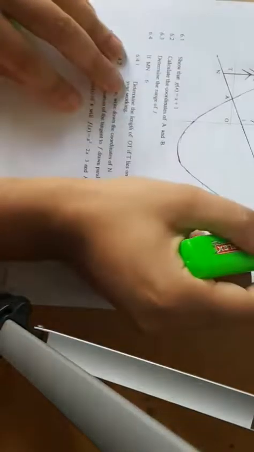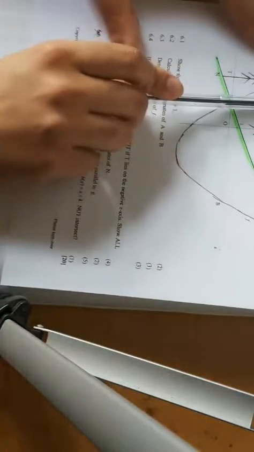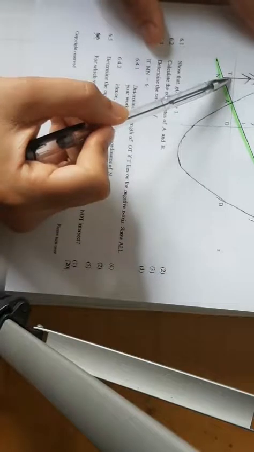I'm also going to highlight the green one, or the g, the straight line. They said it's parallel, and then MN cuts the x-axis at T. So there's a point T, and it cuts the x-axis at that point there.